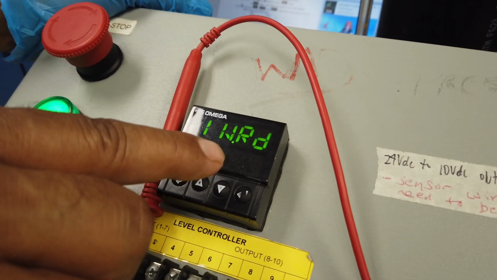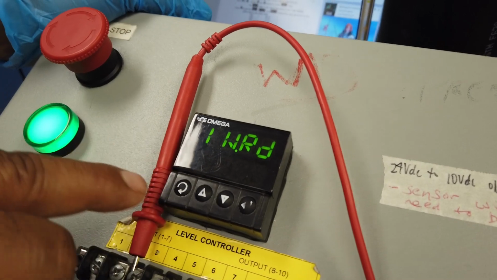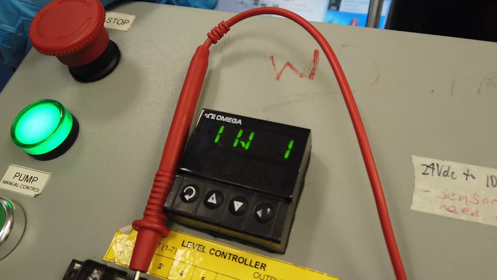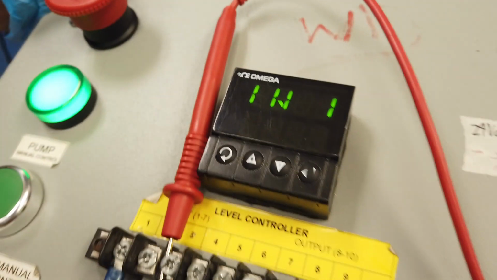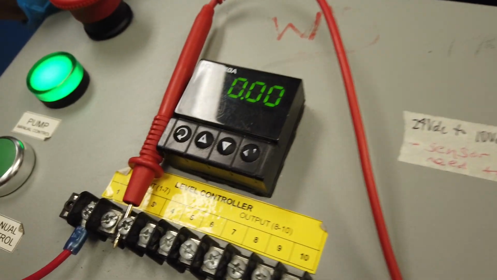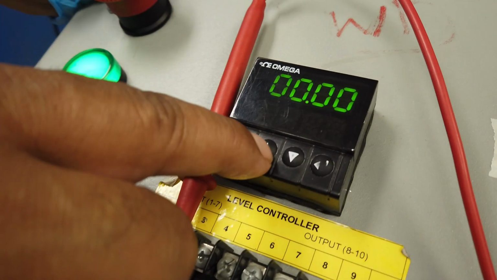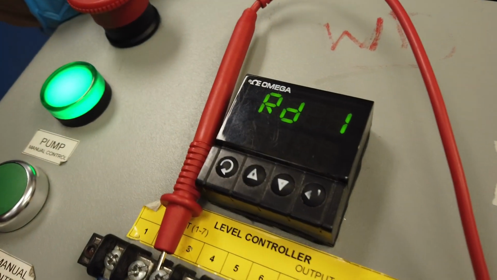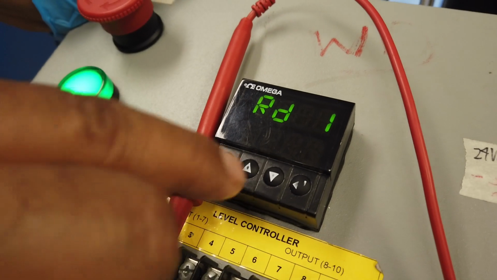We go to input reading, and if we press enter, the display will show input 1. There is a table in your lab sheet that tells us how much the input 1 should be. We press enter and put 0, but it will not take immediately. It took it.